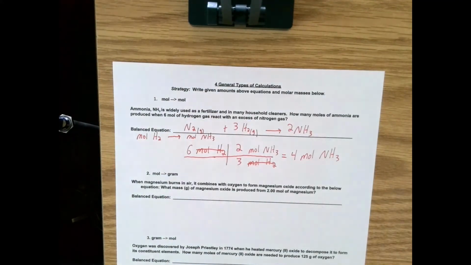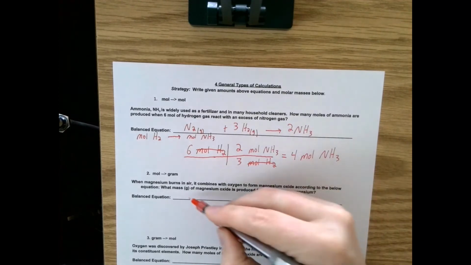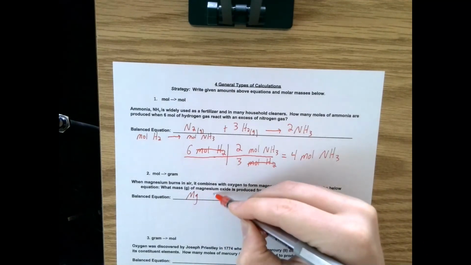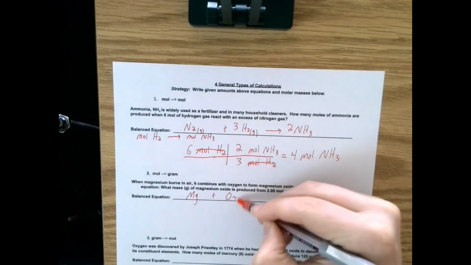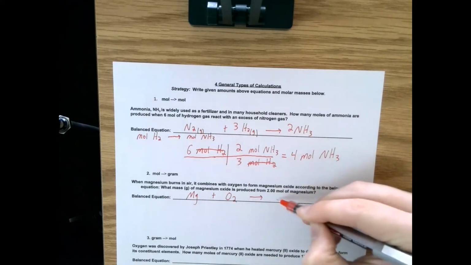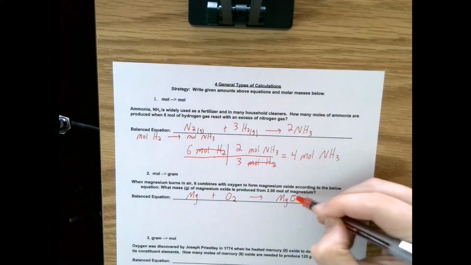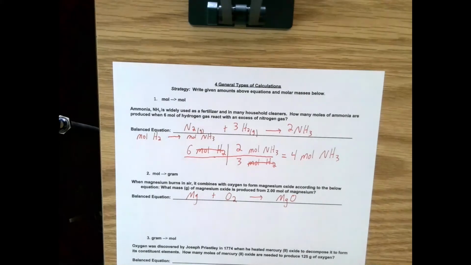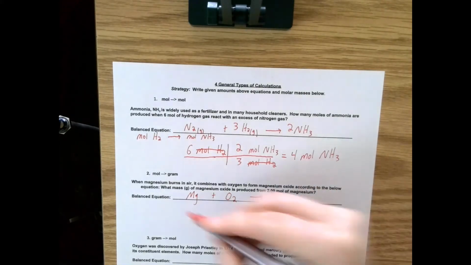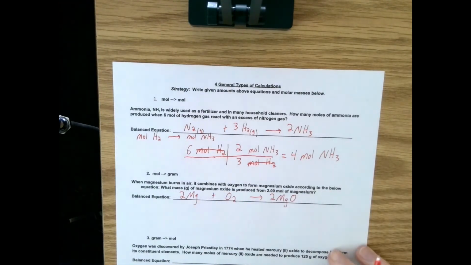So let's read the question. When magnesium burns in air, it combines with oxygen to form magnesium oxide. According to the equation below, what mass in grams of magnesium oxide is produced from 2 moles of magnesium? So the first step, balanced equation. Mg plus O2 yields MgO. Magnesium's plus 2, oxygen's minus 2. I'm in good shape there. I put a 2 there and 2 there, and I have a balanced reaction.